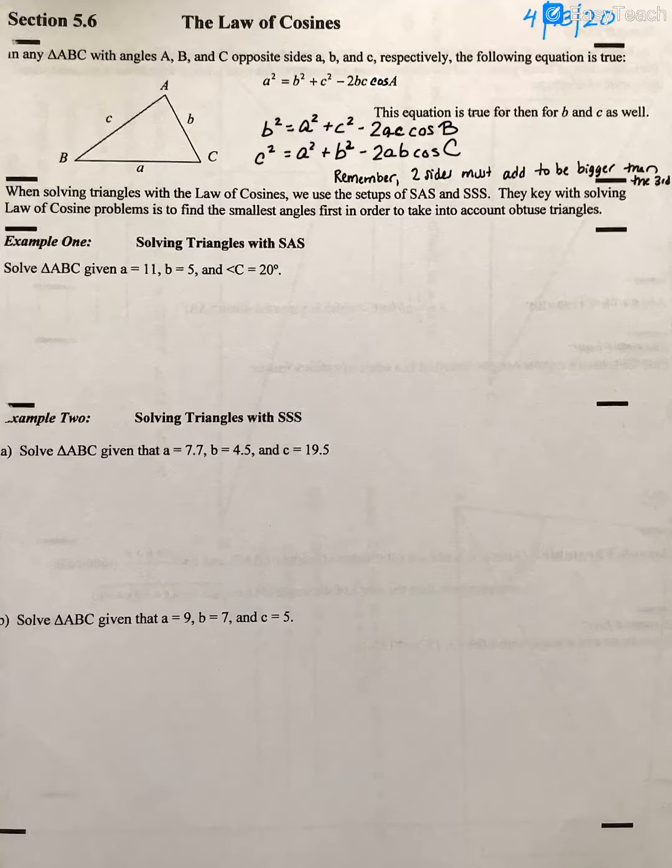Okay, so if you notice the next little part, some important information here. When solving the law of cosines, we are using the setups of side angle side and side side side. Those are the two setups that work with law of cosines. When we did law of sines the other day, do you remember what setups we had there?